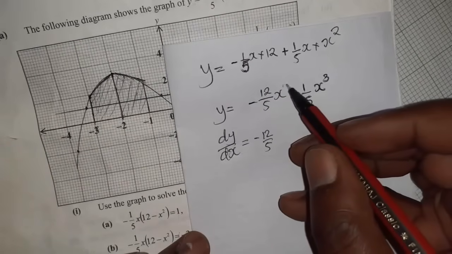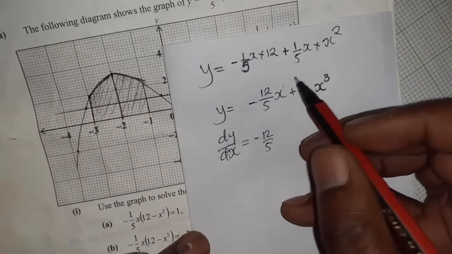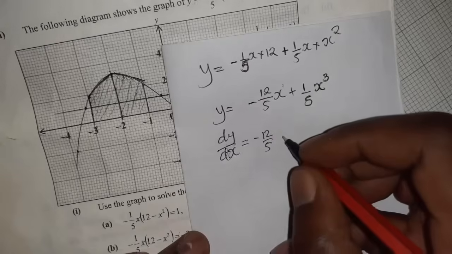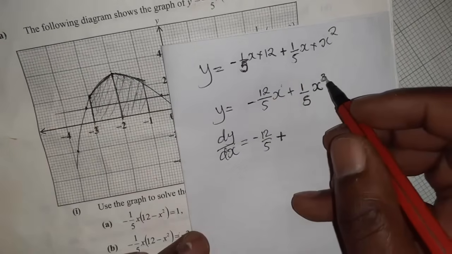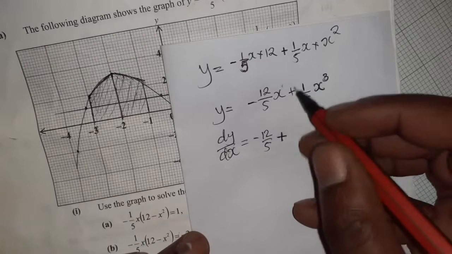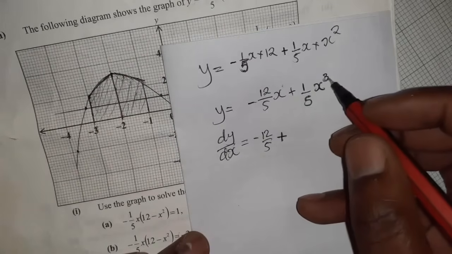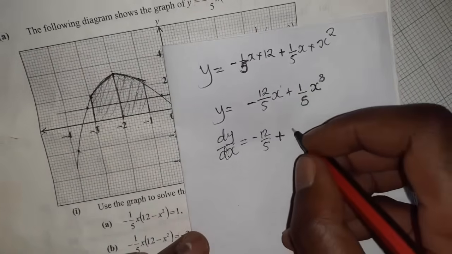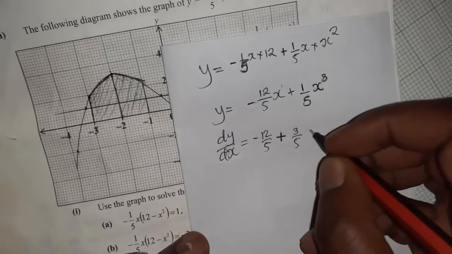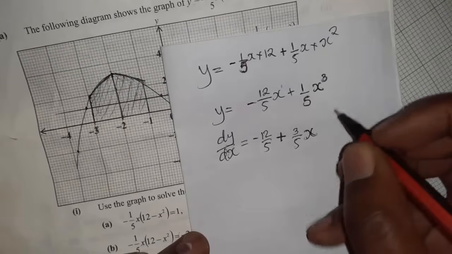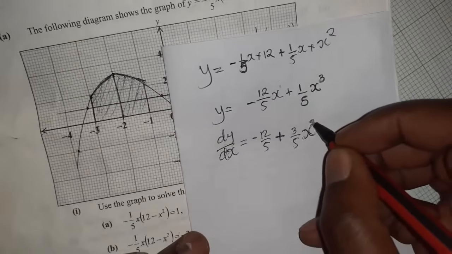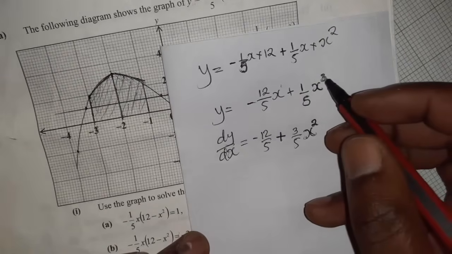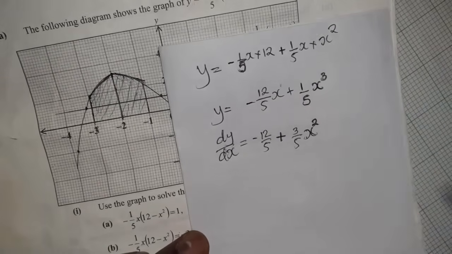Then here you have 1 minus 1, it will be x to the power 0, which is the same as 1. So this one dies out. Then plus this one, 3, we multiply it by the coefficient here. When you multiply 3 by 1 over 5, it will be 3 over 5. Then x, you subtract 1 from 3, you remain with 2.